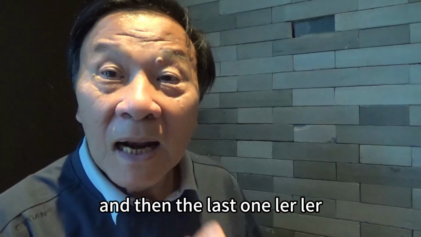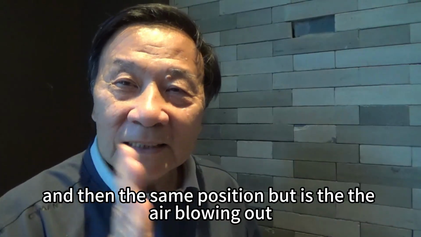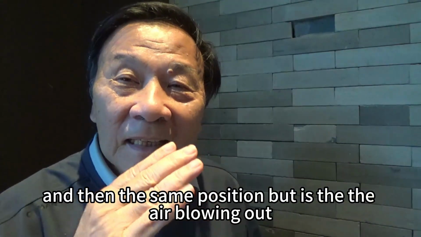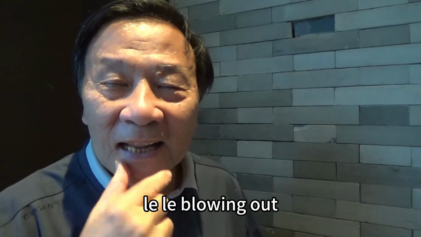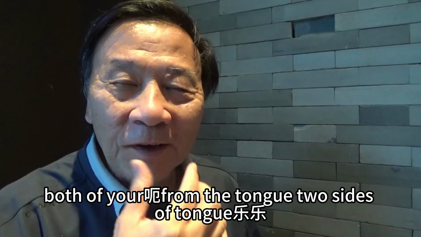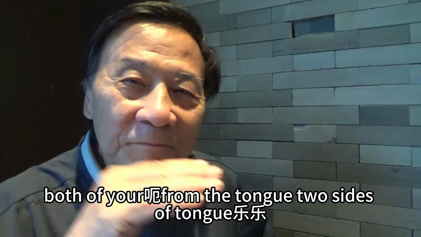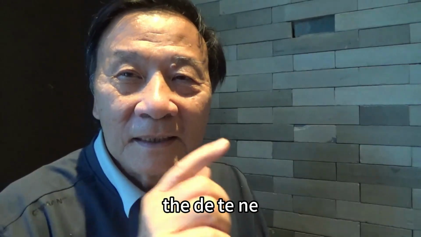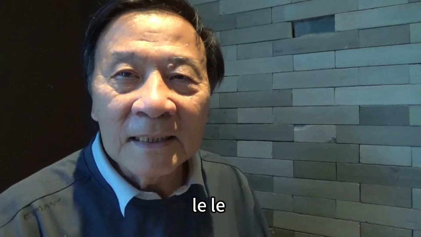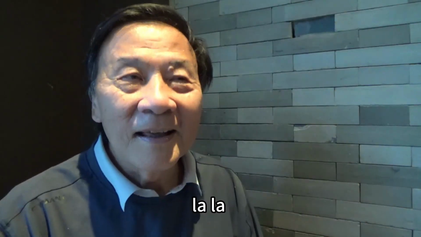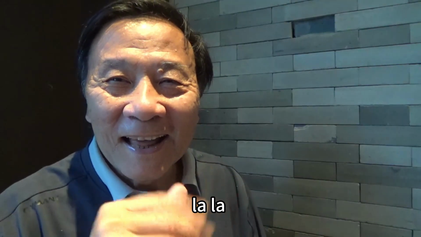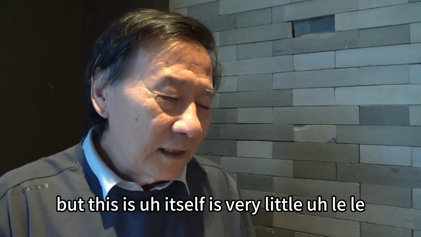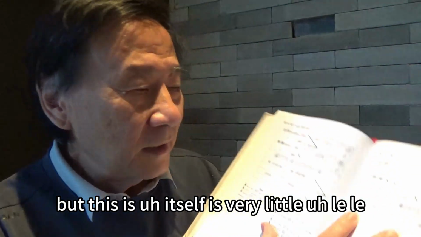And then the last one, le, is the same position, but the air blows out from both sides of the tongue, le. De, te, ne, le. But this initial itself has very few homonyms.